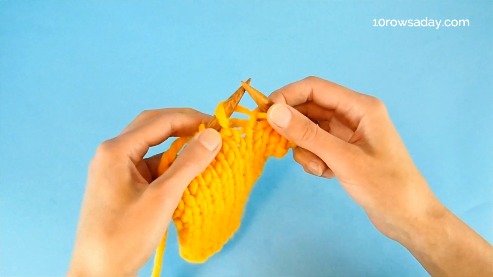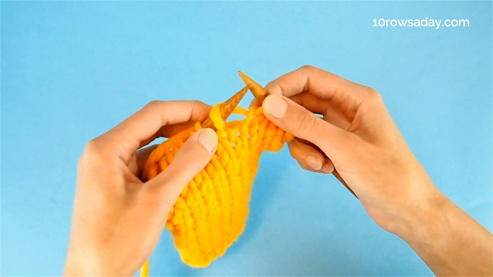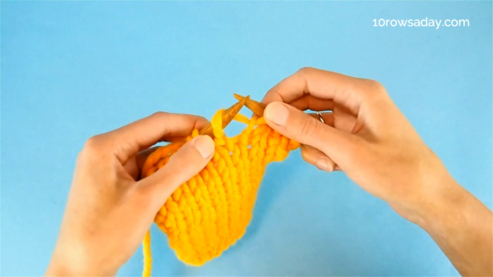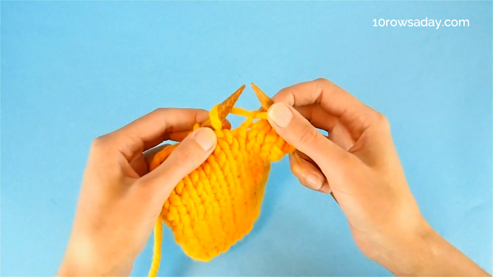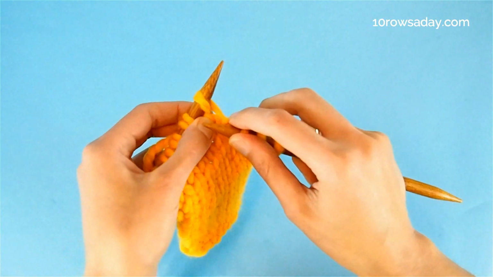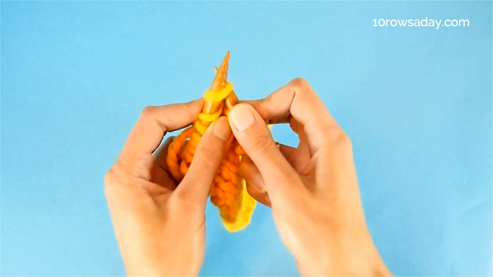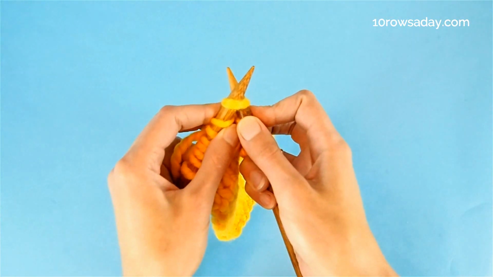And then twist the yarn over. If the right leg of the yarn over is at the back of the left needle, like we see over here, then insert the tip of the right needle into this yarn over from left to right from the front.